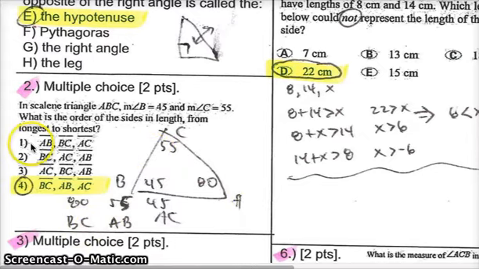I've eliminated now choices 1 and 3. Now I need the middle. So angle C is 55 degrees. Opposite of that is side AB. And that is my middle one. And therefore that would be choice 4.